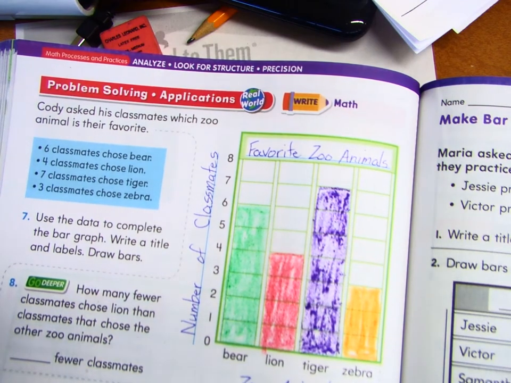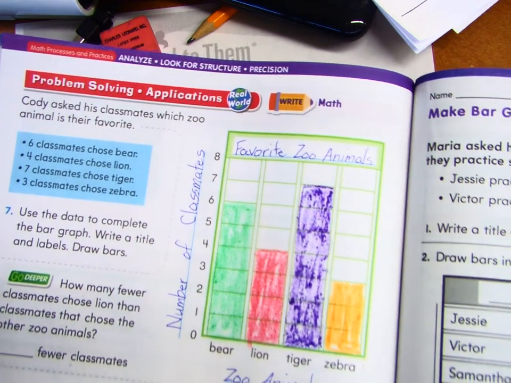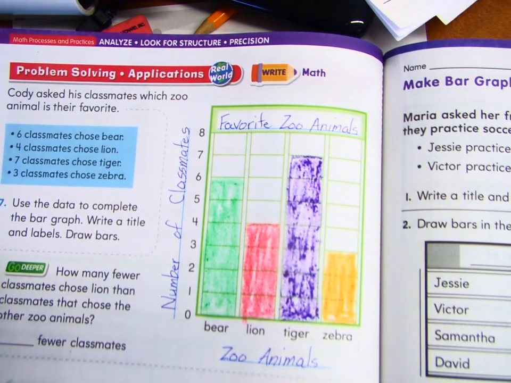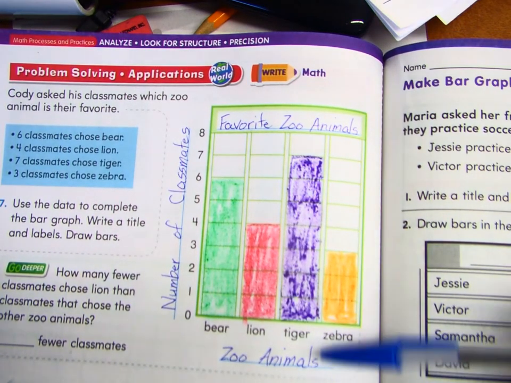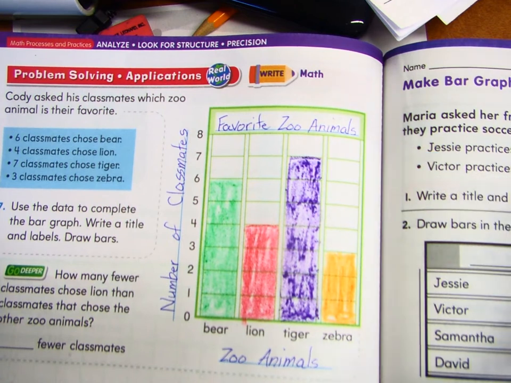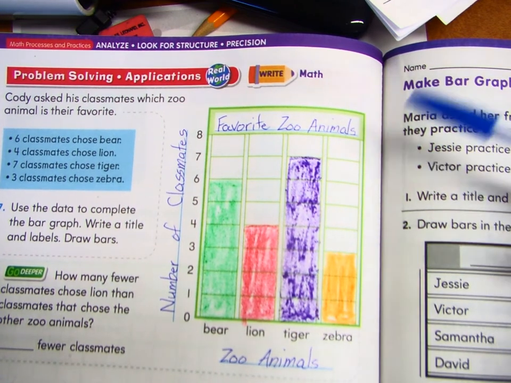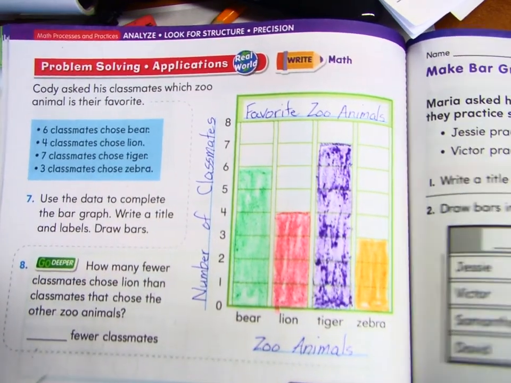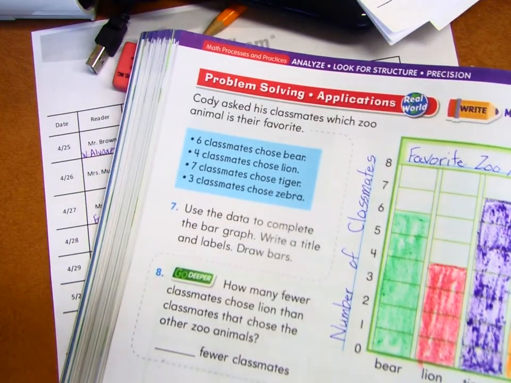Okay. Now, we got our beautiful bar graph, and we can use it to find out different matters of data. Okay, so let me read number 8 here.